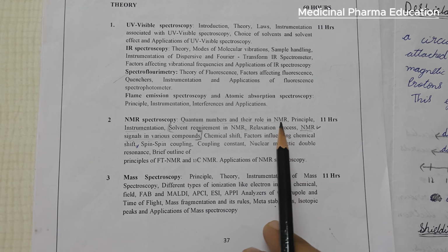As the chemical shift value is increasing, the s character also increases. Here the s percentage is 25%, here 33.33%, and here 50%. As the percentage increases, the chemical shift value also increases. This is the effect of hybridization. I hope you have understood. Next, solvents.